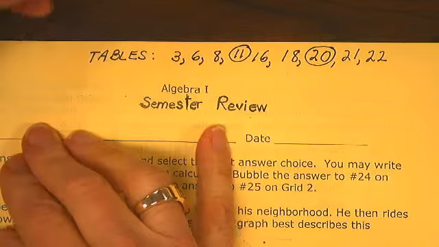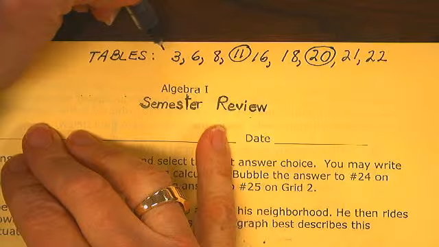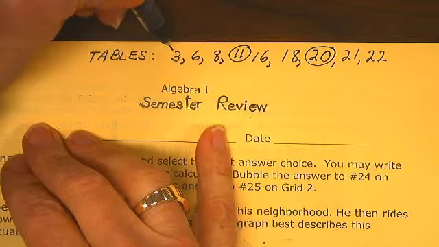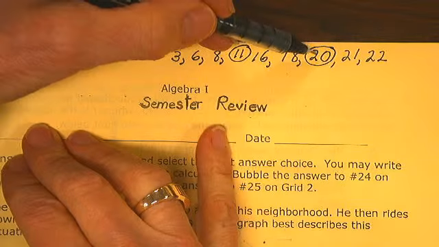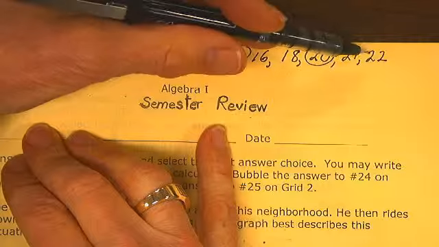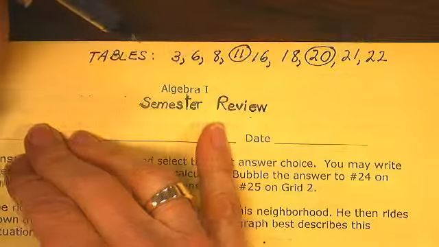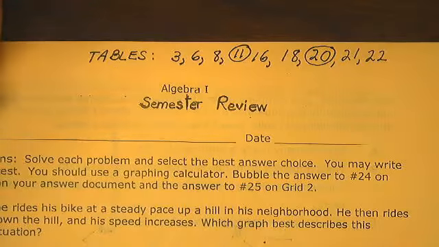The first group are the problems having to do with tables. So we will look at 3, 6, 8, 11, 16, 18, 20, 21, and 22. We will look at these first.